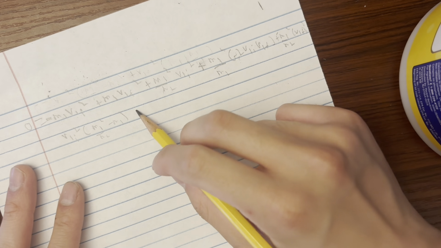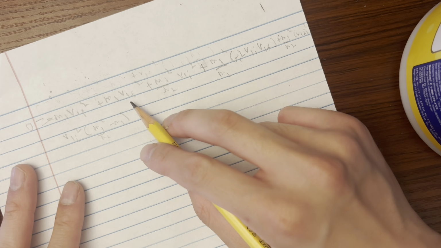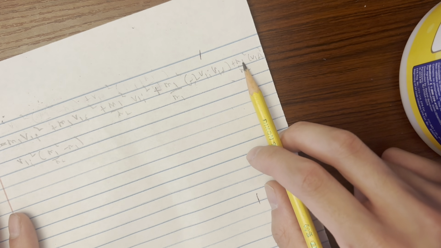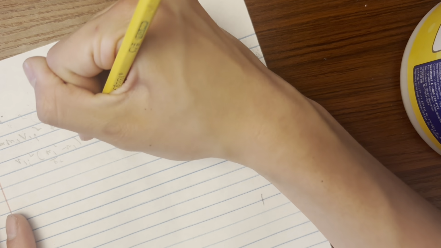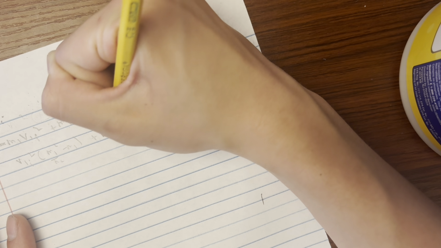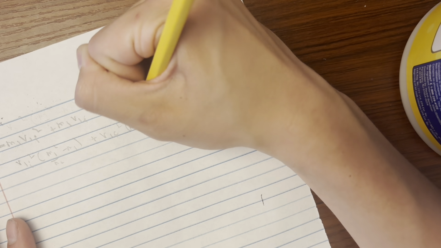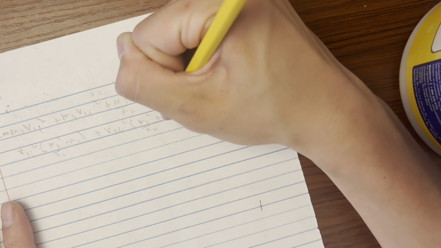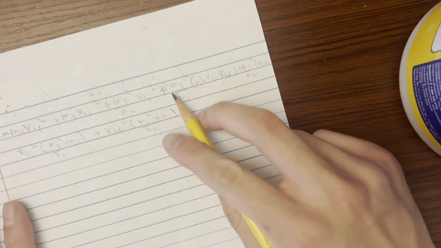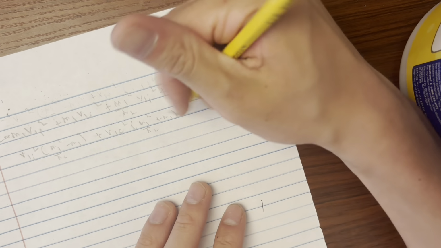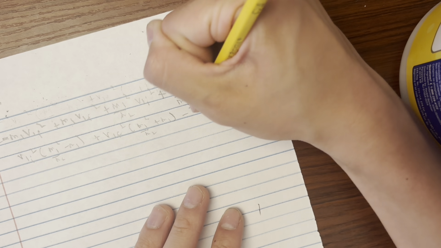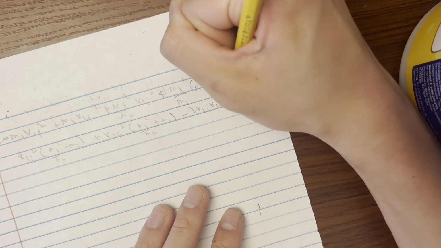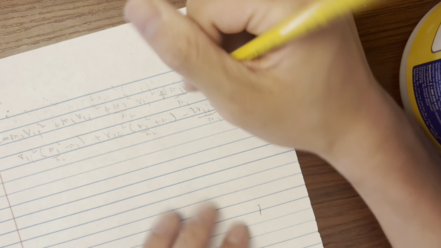Then I'm going to combine the V1F squared terms, so there's M1 V1F squared, and here's M1 squared over M2 V1F squared, so it's plus V1F squared times M1 squared over M2 plus M1, and here we just have M1 over M2, and the last term is negative 2 V1I V1F M1 squared all over M2.